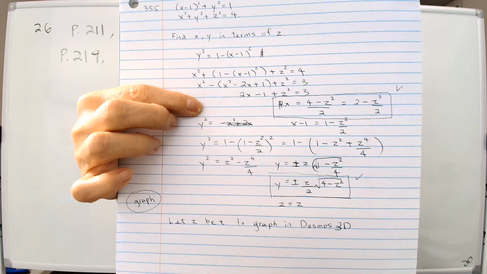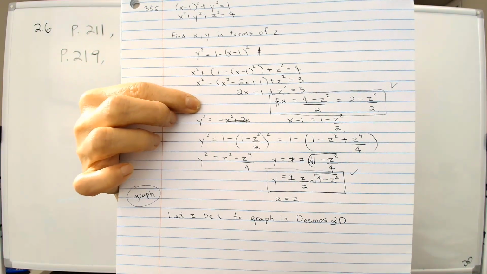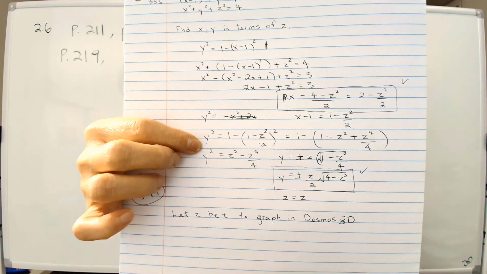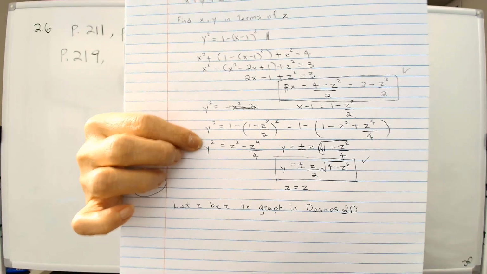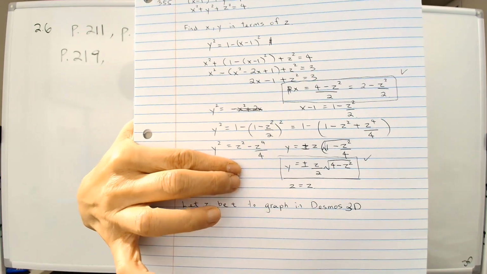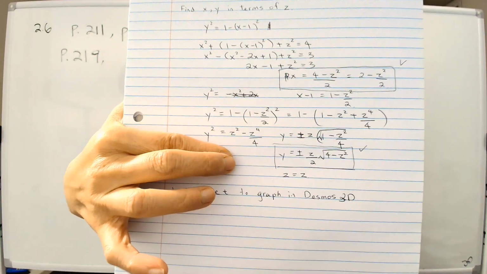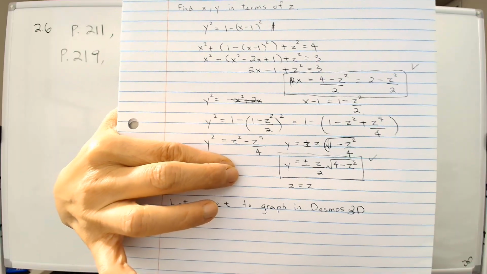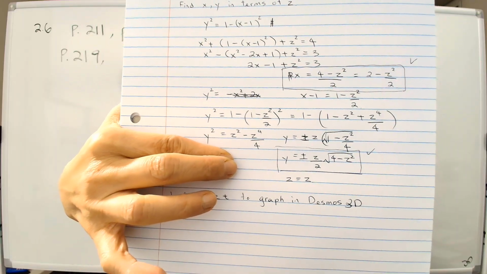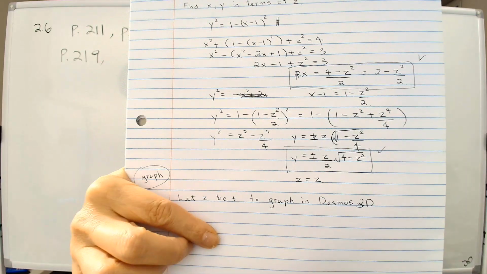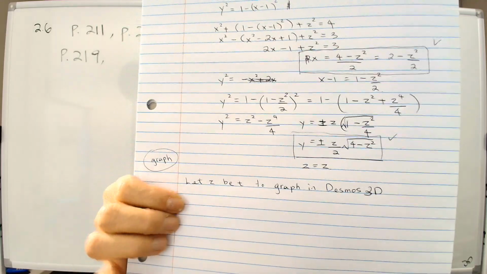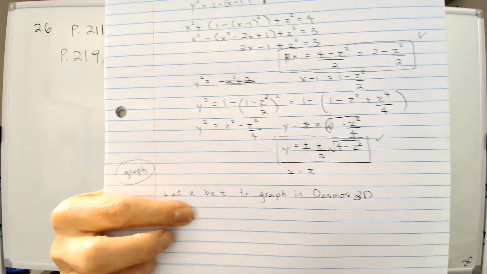That's the first parametric equation. All right, and then you plug stuff back into y or something, and soon you get the second parametric equation. Notice there are two of them, both the plus and minus version. They both fit the equation, and then we'll plot this in Desmos 3D by letting z be t.